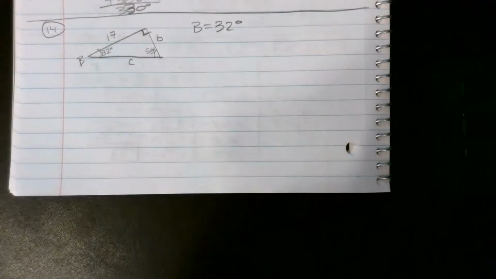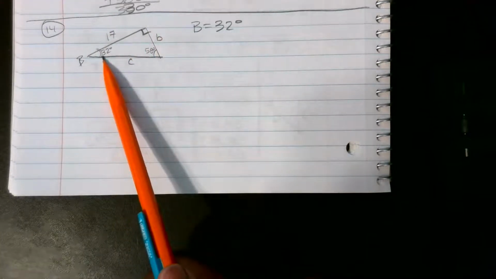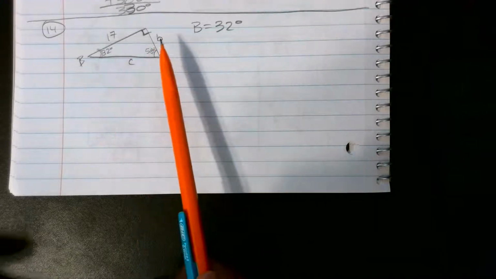You always go for your angles first if you can. Another rule is to use what you're given if at all possible, because if I miscalculate that and put 22, all my answers are based upon a mistake that I made. So use what's given if you can.